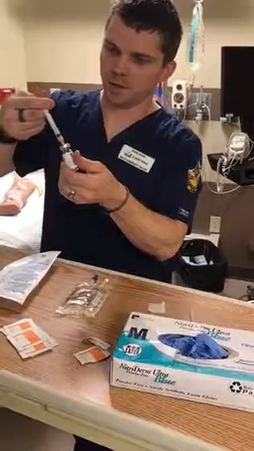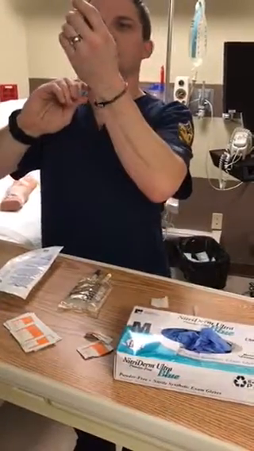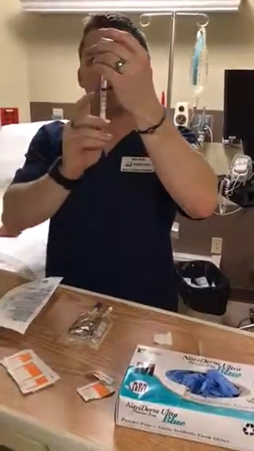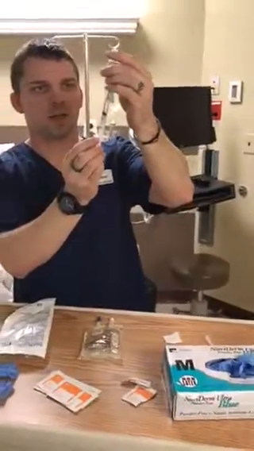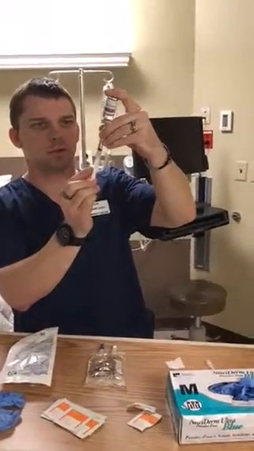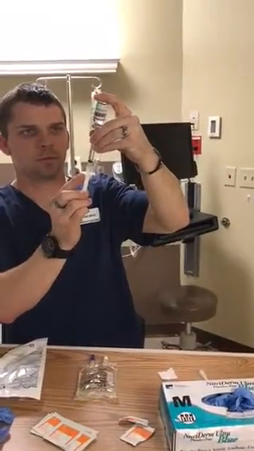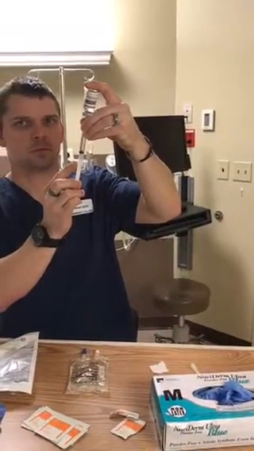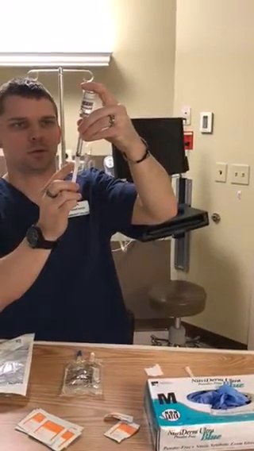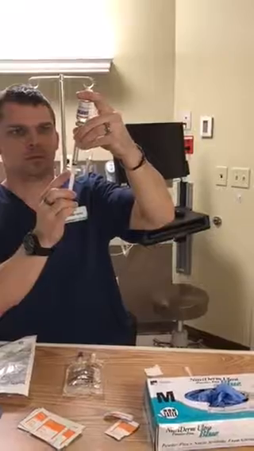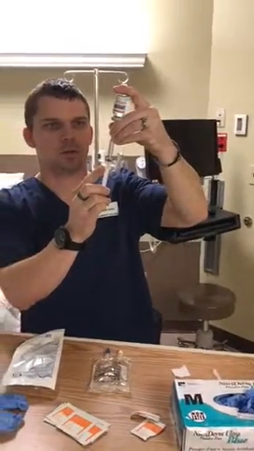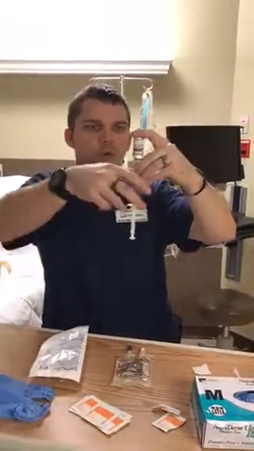Instilling 3 milliliters of air into my vial. Turn my vial over. Pull 3 milliliters of Practivile solution out. Right there. Okay, that's a little bit more than I need.